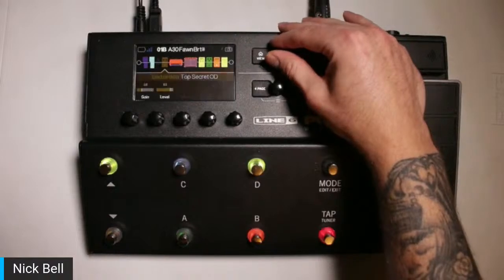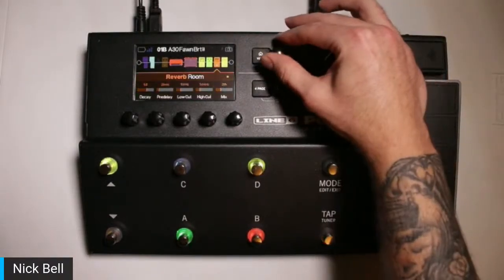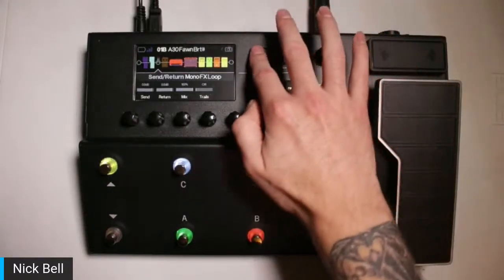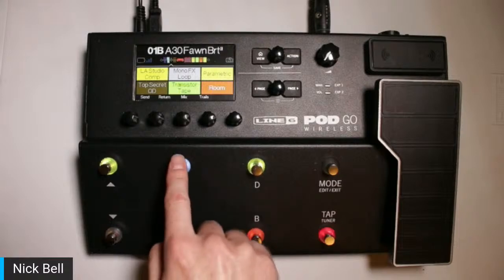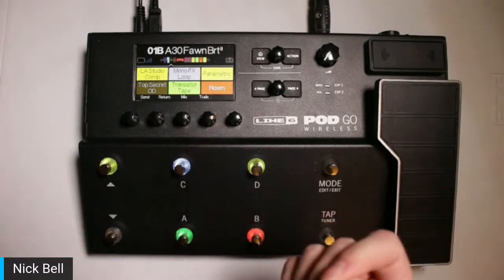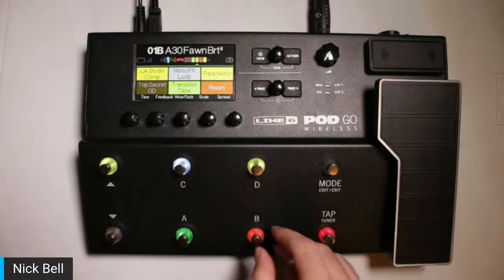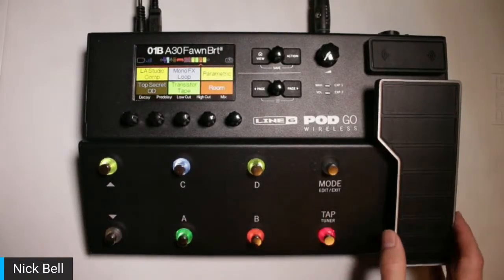But what I'm going to do now is, let's say, bypass my delay, turn on the reverb, and turn on the effects loop. So taking a look, we'll go over to our performance mode, and we can see that the effects loop is assigned to this foot switch. The delay is assigned to foot switch number 6 here. And then the final room reverb is assigned to this foot switch.